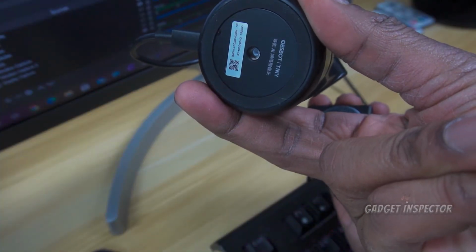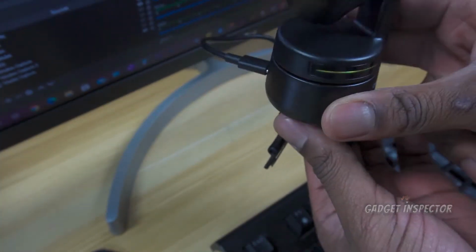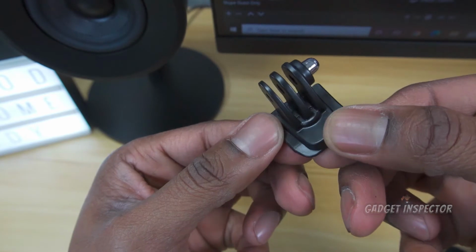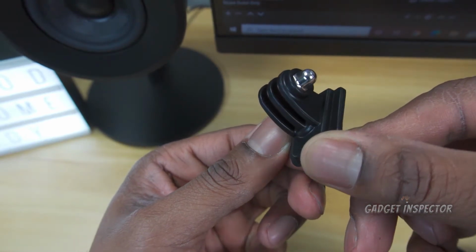It also has a 1/4-20 thread on the bottom, so you can mount it to a tripod. It actually comes with a tripod mount adapter as well, so I think that's pretty cool. And again, you just pair that with the ability to power it via DC power plug. Okay, so you can plug it right in the wall and power this webcam.